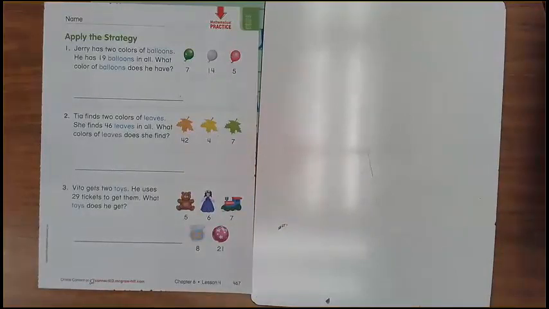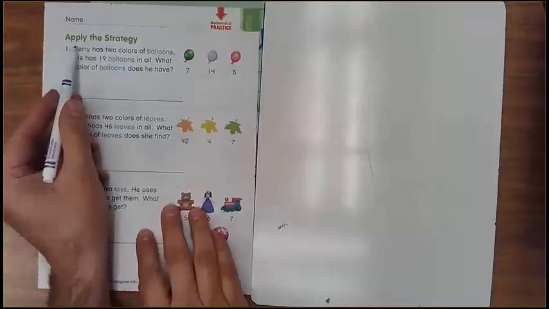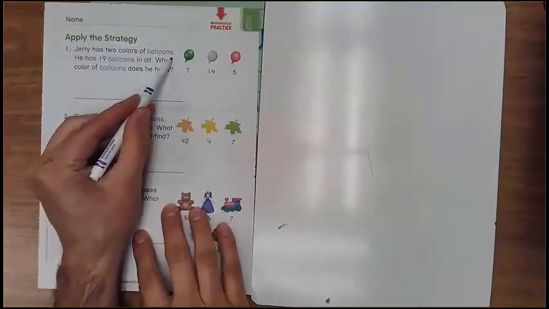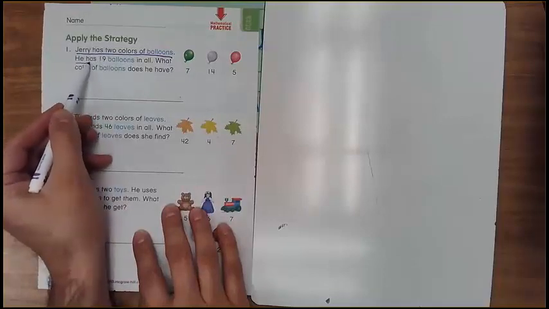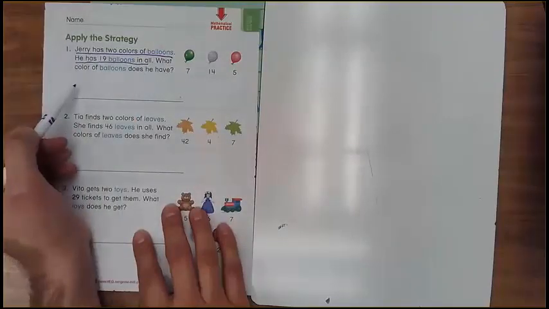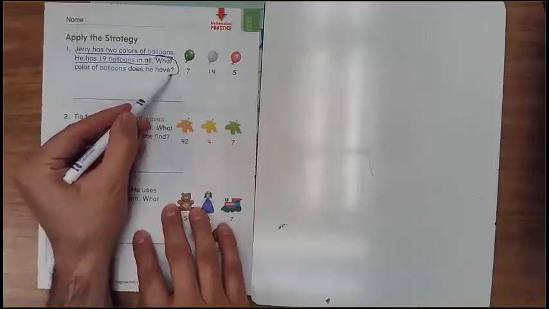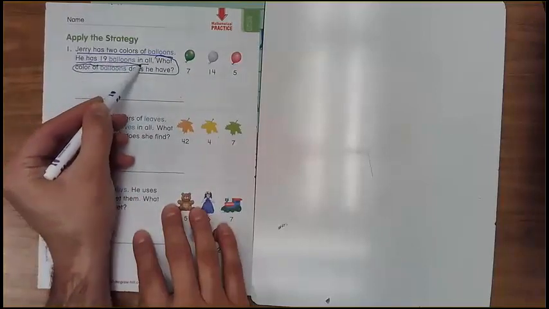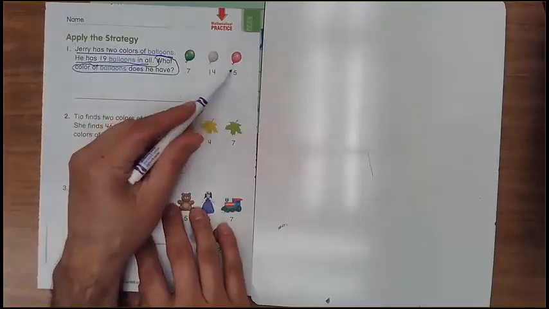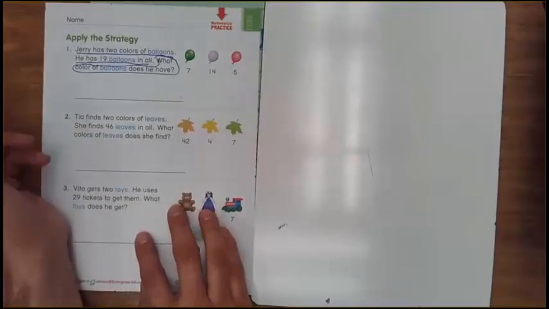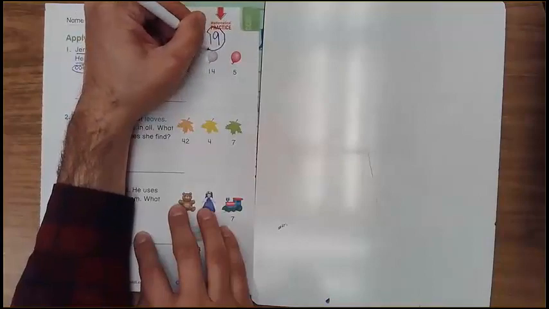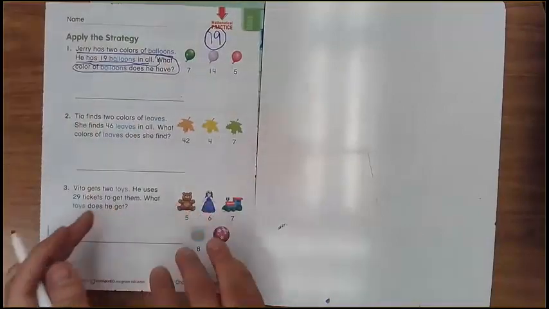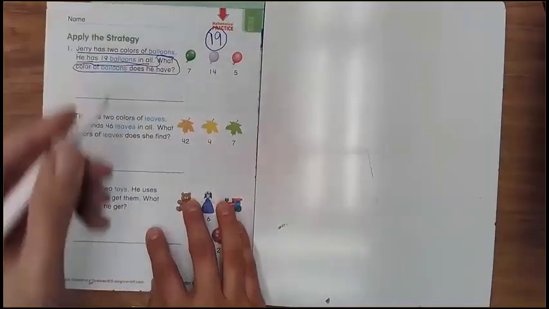Okay, and it says, Jerry has two colors of balloons. He has 19 balloons in all. What color balloons does he have? So let's circle that because that's what we want to know. We know that he has 2 colors, and he has 19, so it has to equal 19. So I'm going to write 19 up here and circle it, just to remind me that that's the number that I want.